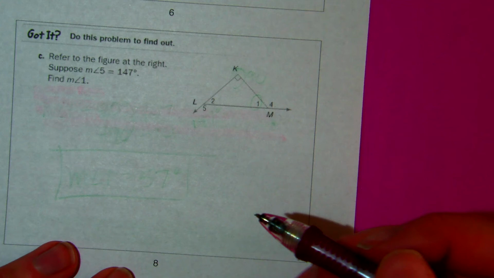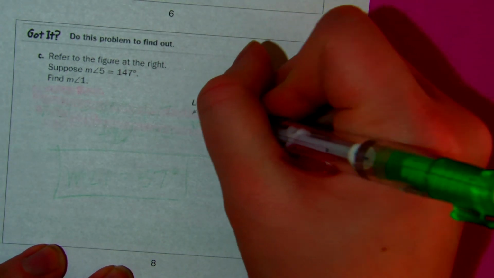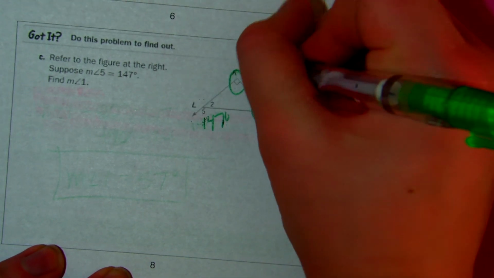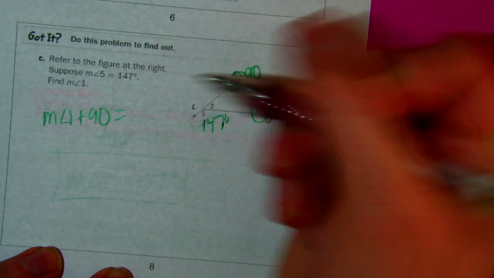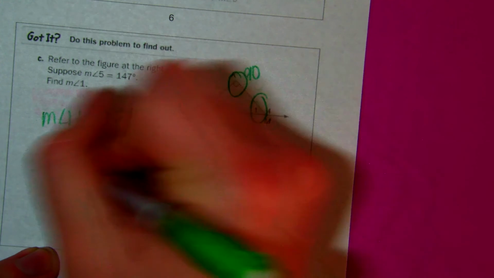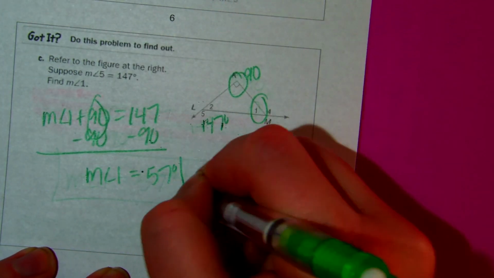Same thing here. Refer to the figure to the right. Suppose the measure of angle 5, so that's the exterior angle, has to be equal to these two. So that's 90 degrees at angle 1. So the measure of angle 1 plus 90 has to equal 147. If I subtract 90 from both sides, this is very similar to that last problem. We get the measure of angle 1 equals 57 degrees. And we would be done, making sure we just label it.